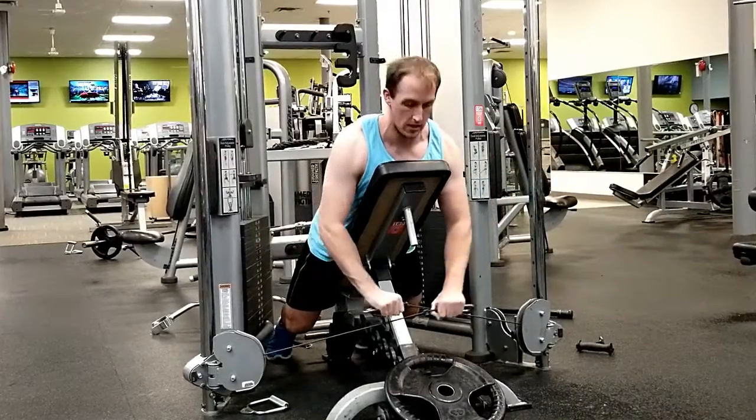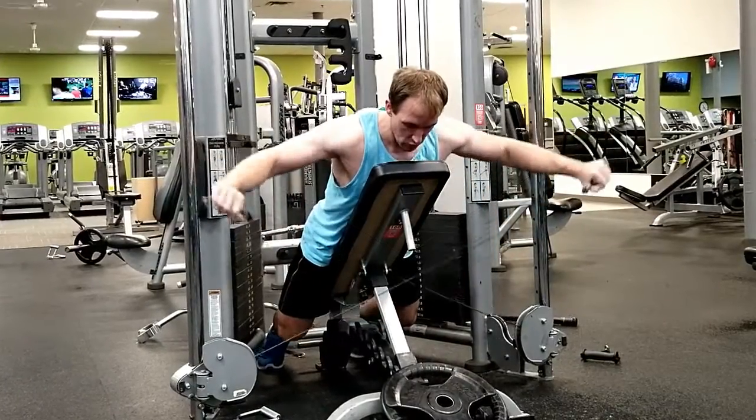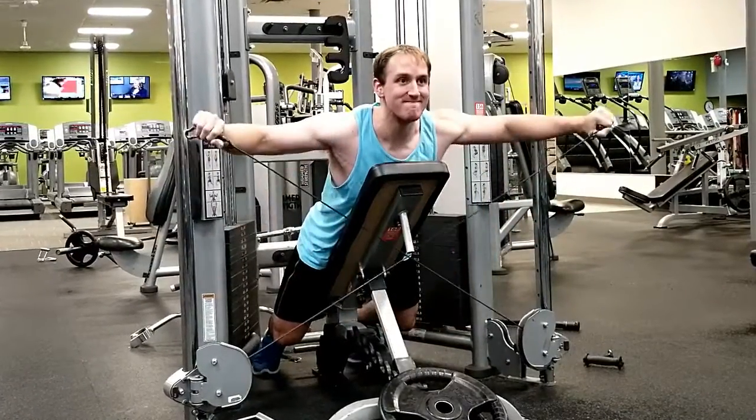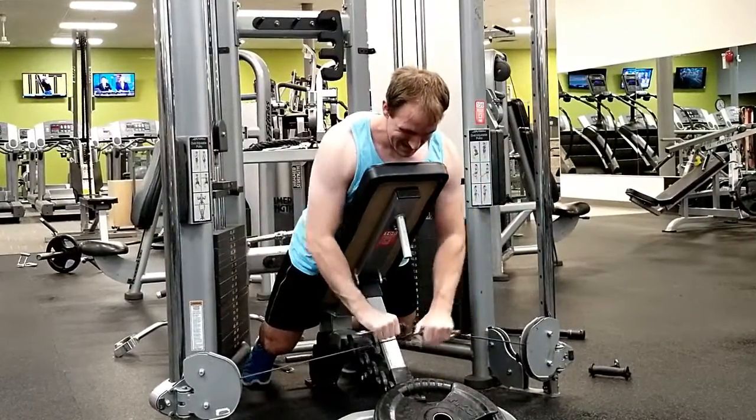The second exercise is going to be another great variation of the cable lateral raise, and this is going to be the incline cable lateral raise. This is a great way, once again, to eliminate your ability to cheat the weight because your chest is actually going to be pressed up against the bench, as you can see here.